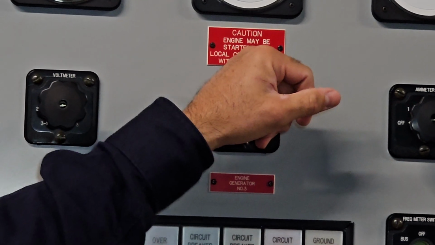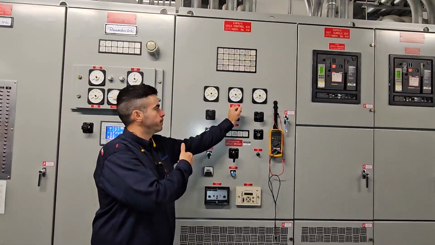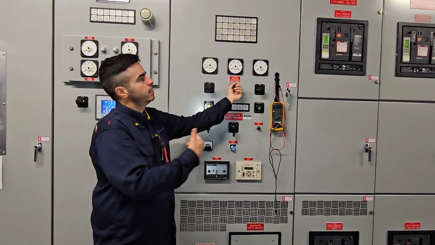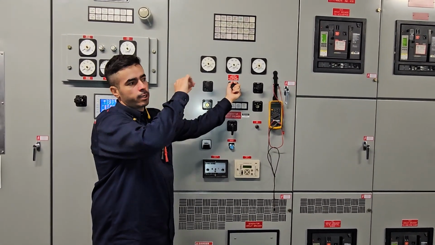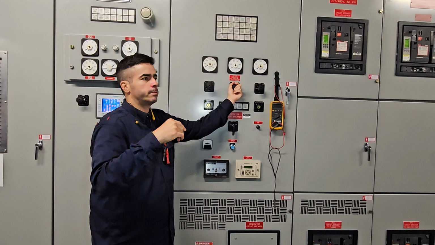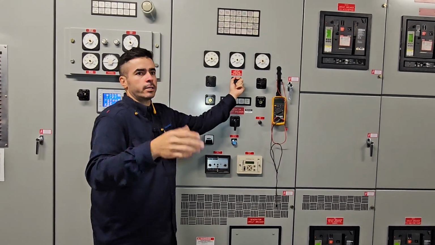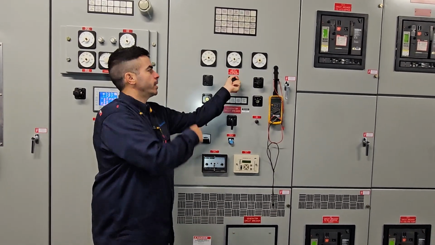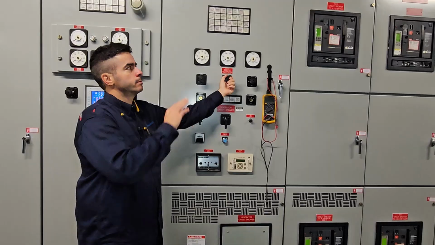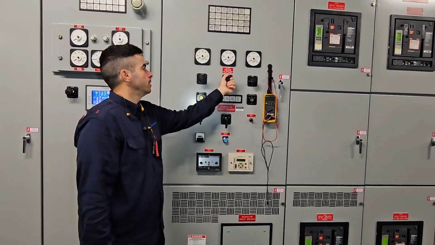You get alarms, put it in the stop reset position here and go check it out. Okay, I got a high temperature, for whatever reason, it's something that I can clear. Okay, it's gone. Come back, take it out of stop reset, and we're good, we don't have an alarm anymore.